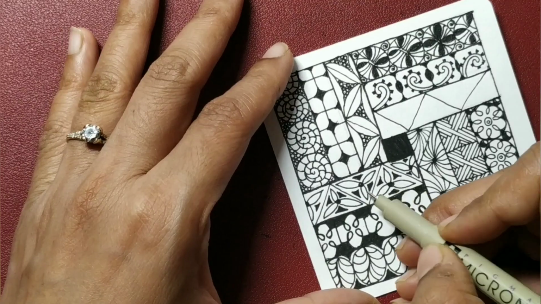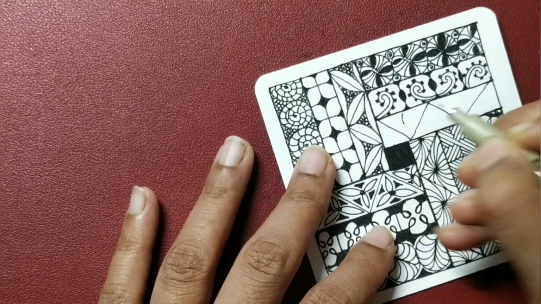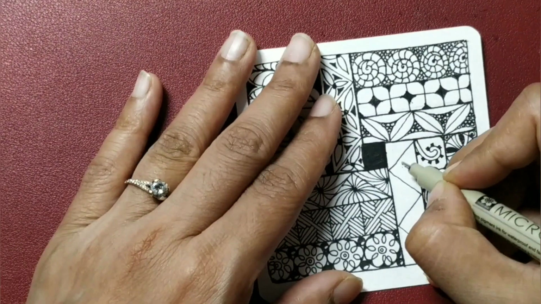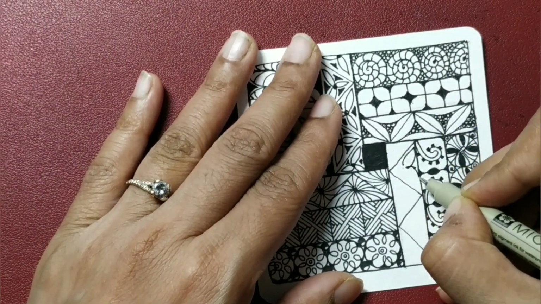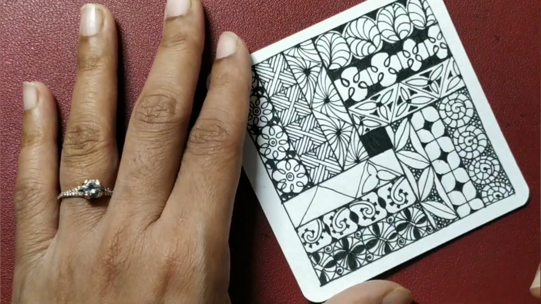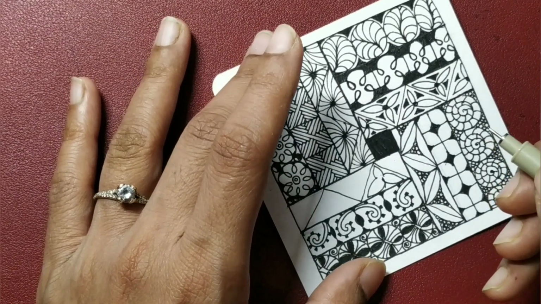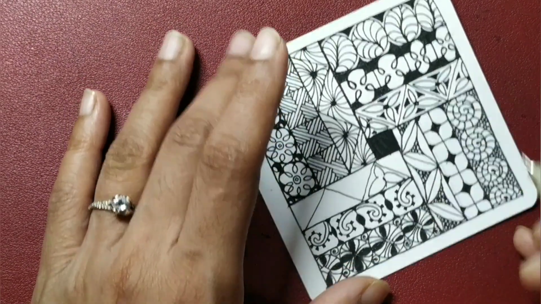So let us move on to the fourth. Very similar to what we have drawn here, just that we are going to ink the rest of the section. So I have drawn 3 petals, and I am going to ink the rest of the section.